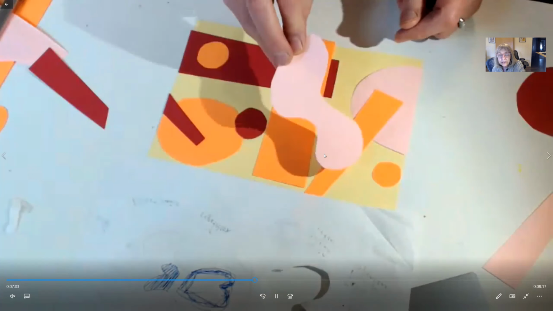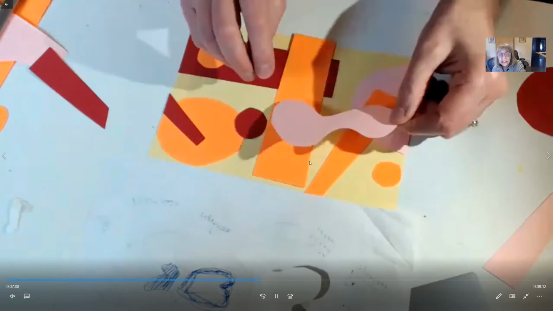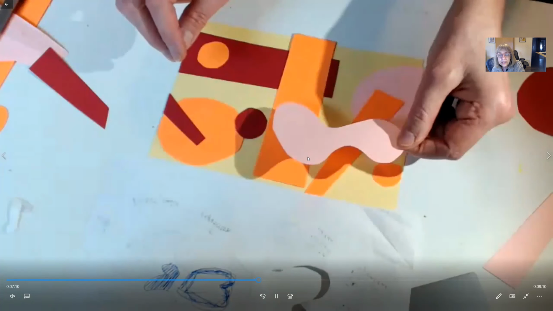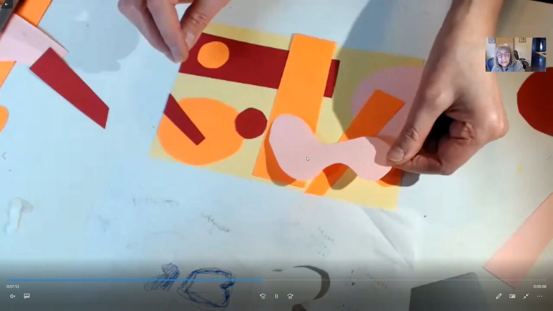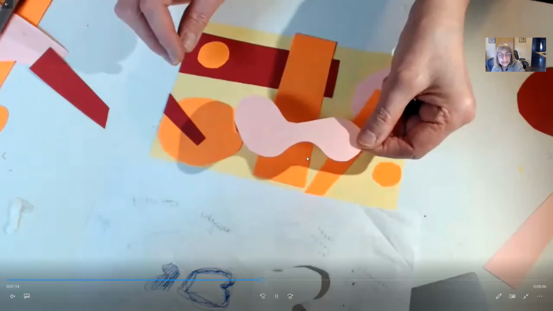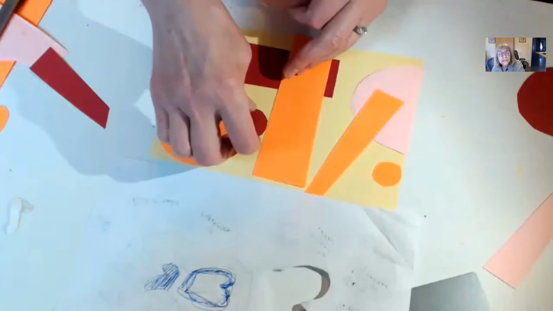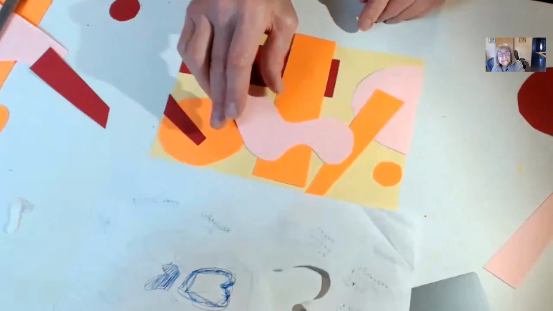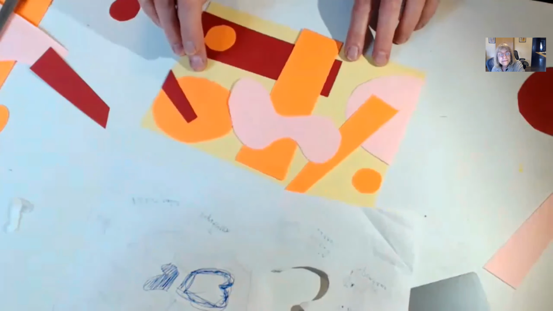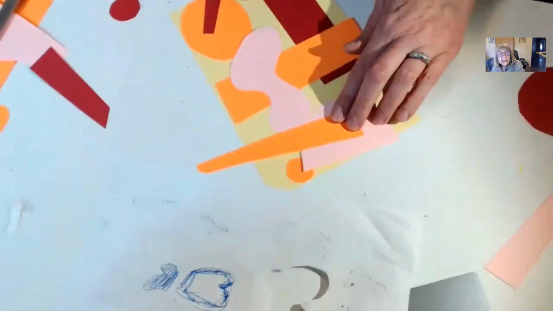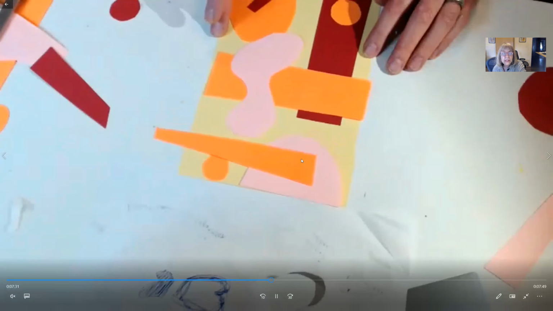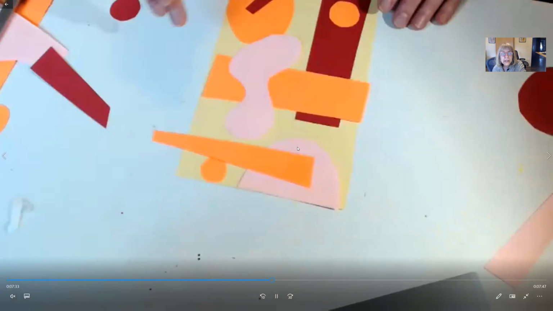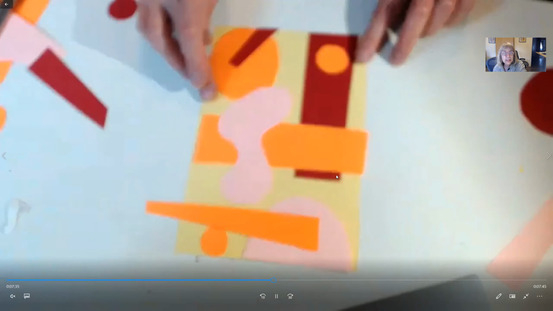Oh, introducing another shape. It's pink, so it does relate to my pink shape that I've got down already. But what do I do with it? As you can see, I'm just kind of looking around, trying to see where it might fit. All right, well, the pink does definitely relate to this other pink shape on the bottom. That's a really good thing.